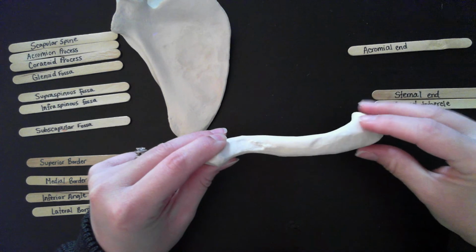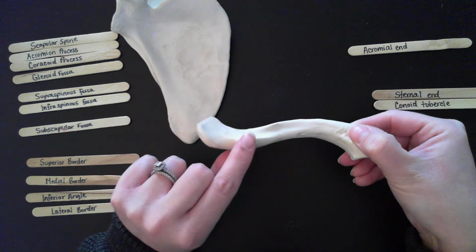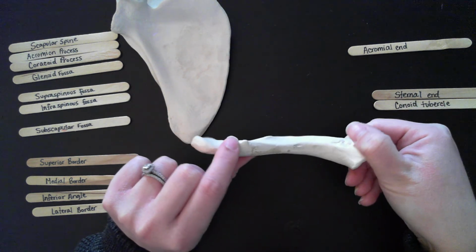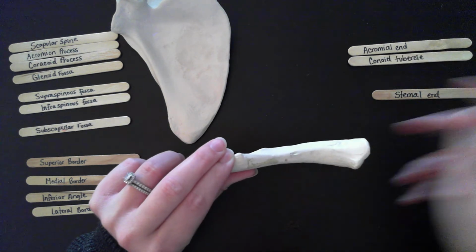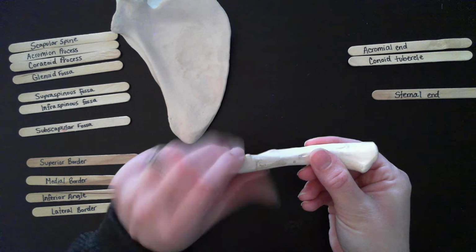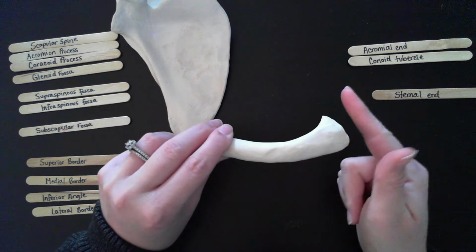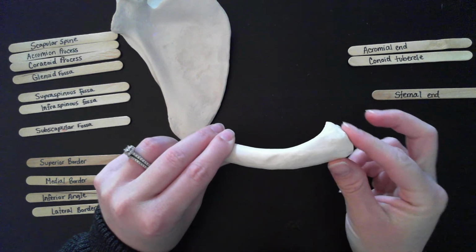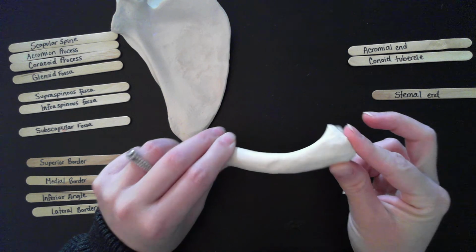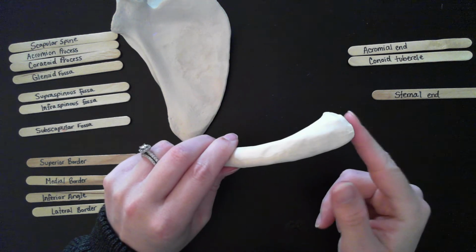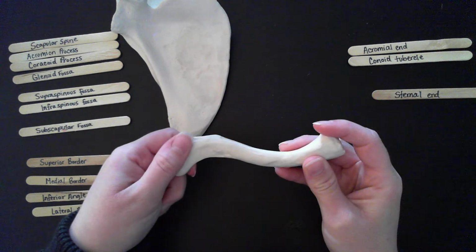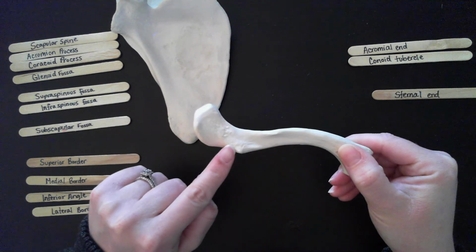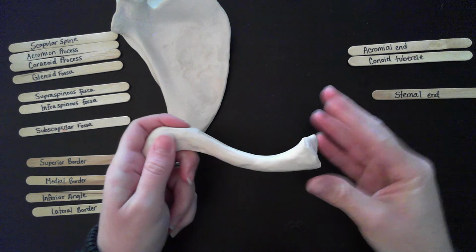And when you turn that acromial end over, you'll see there's a very prominent bump here. That's going to be our conoid tubercle. And then finally, where the clavicle meets up with the sternum at the clavicular notches, we have the sternal end. So acromial end, conoid tubercle, sternal end.